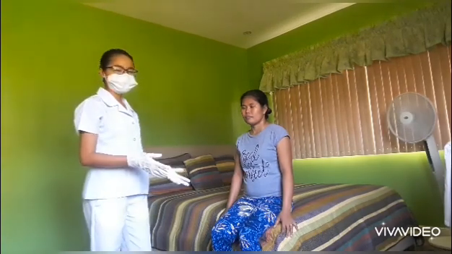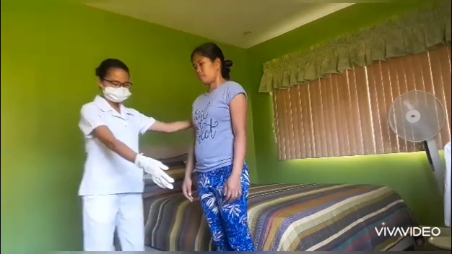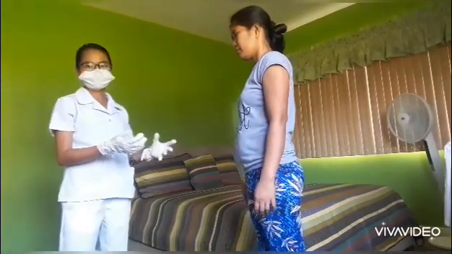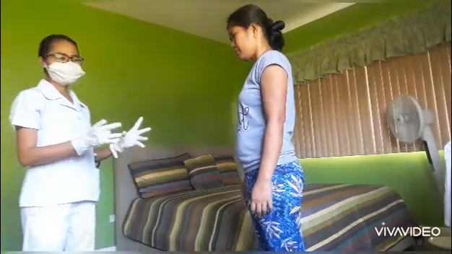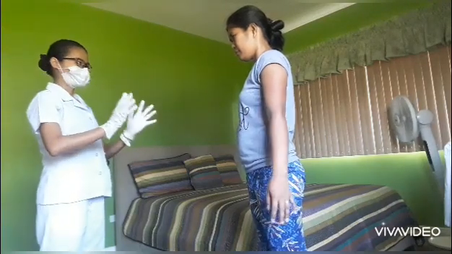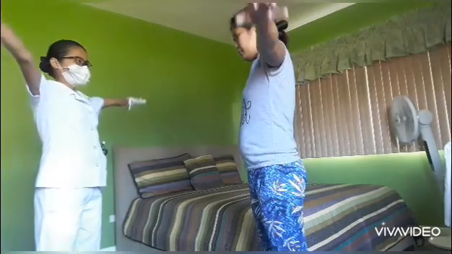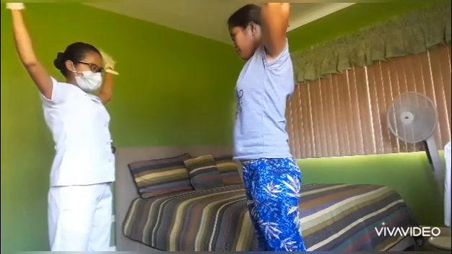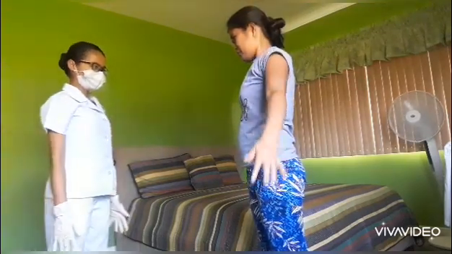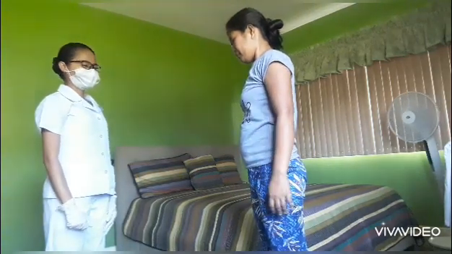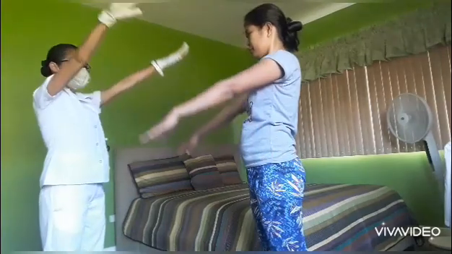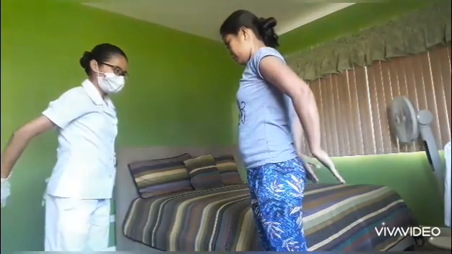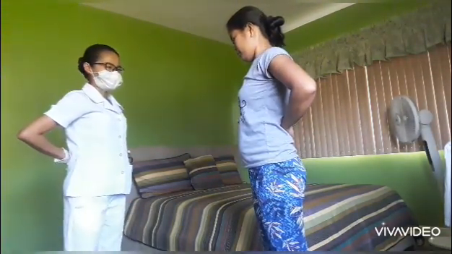First, instruct the patient to stand, here ma'am, and then to stand to perform the range of motion of her shoulder. Okay ma'am, so I'm gonna instruct the patient to raise her arms side by side. This ma'am, side by side. Lift your hand all the way back to your head. Okay, and then back down, and then next, swing all the way up and swing all the way down, and then behind your back. Okay, thank you. Good.